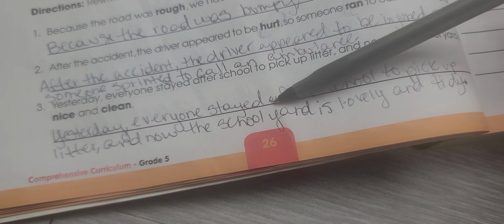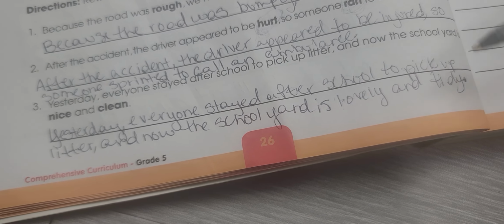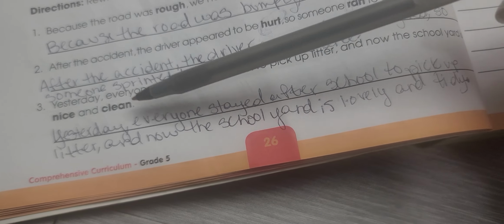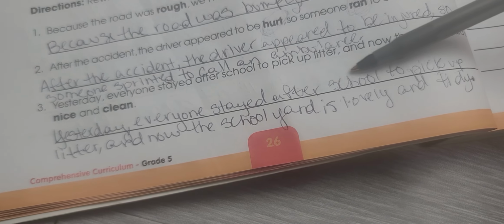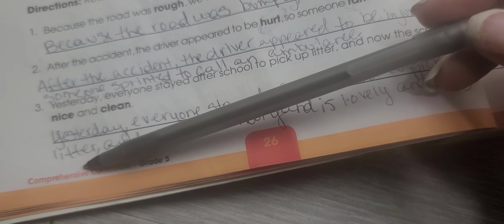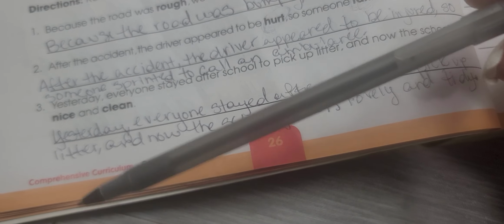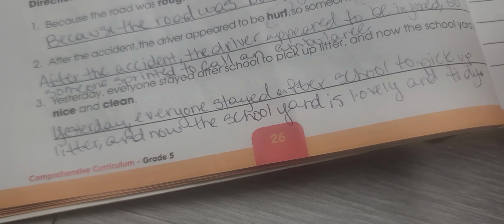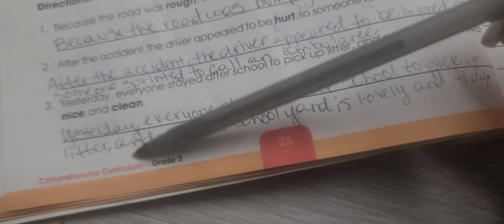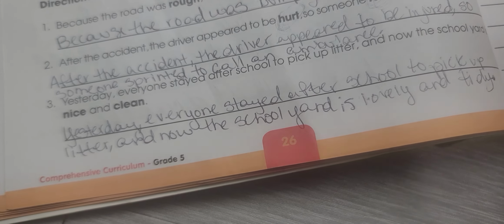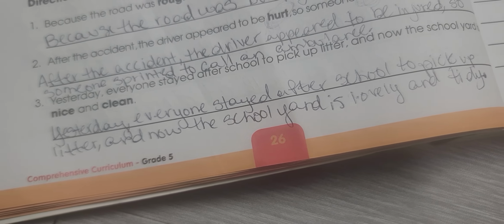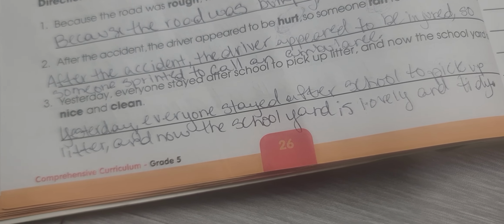And now the schoolyard is lovely and tidy. But if we had 3 things here, then we would have more commas. So if it was yesterday everyone stayed after school to pick up litter, comma, one event, drink water, then that would be another event. So we would say drink water and then a comma. And then to finish it, we would say and we have the comma before the and. Now the schoolyard is lovely and tidy. So that's how that part works.